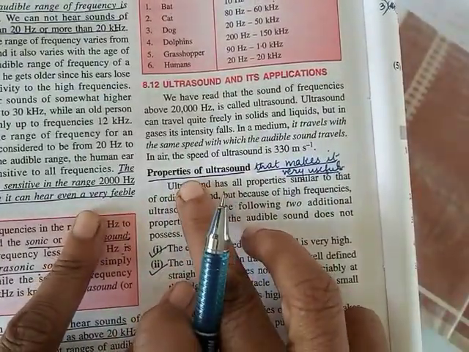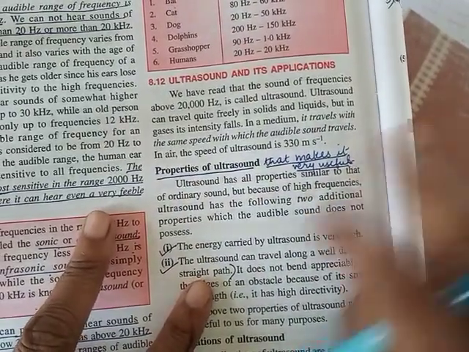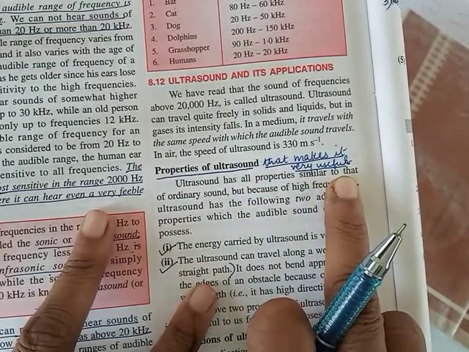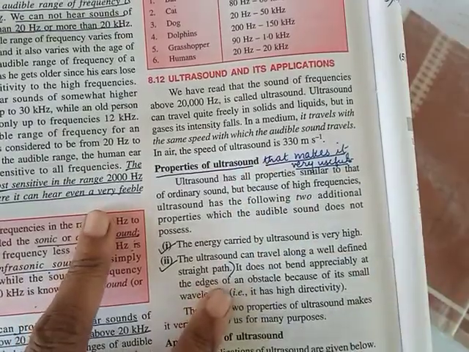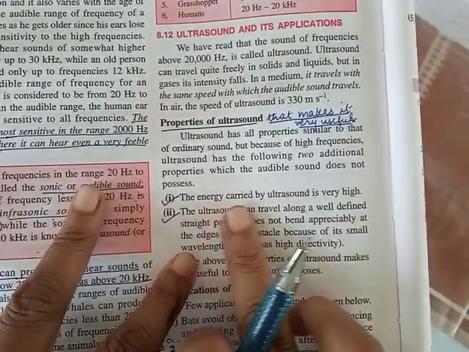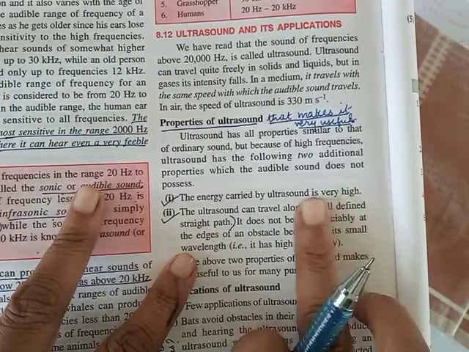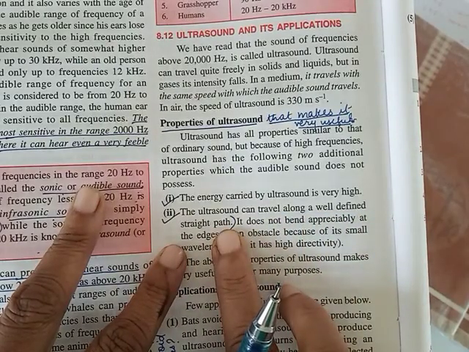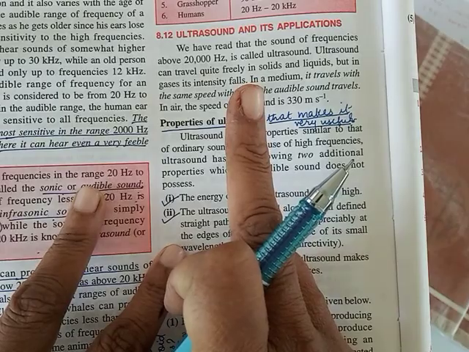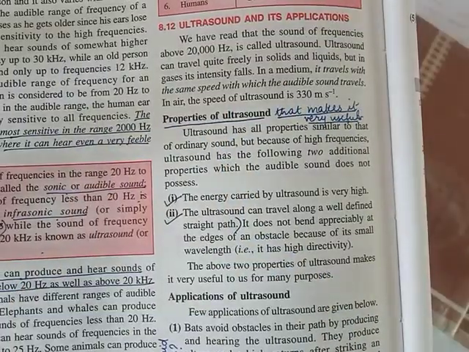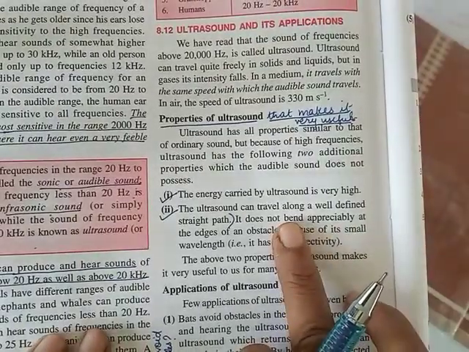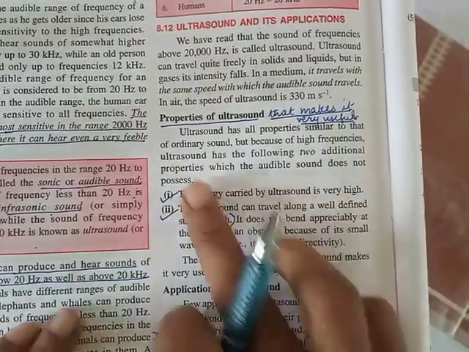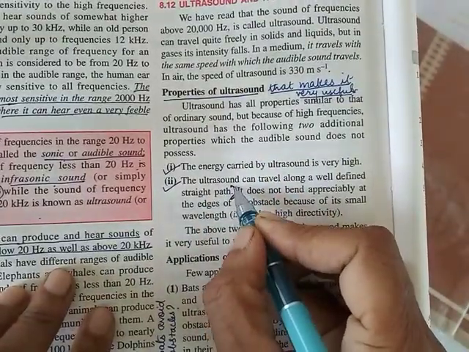Now this is an important point to be noted, and it comes in 2 marks questions. What are the properties of ultrasound that make it very useful? In all diagnosis purposes they use ultrasound. What are those properties? One is that the energy carried by ultrasound is very high. They carry a very high amount of energy. Second, ultrasound can travel along a well-defined straight path. Whichever direction you send it, it goes in that particular direction. It doesn't get deviated here and there. It is enough if you write till this.